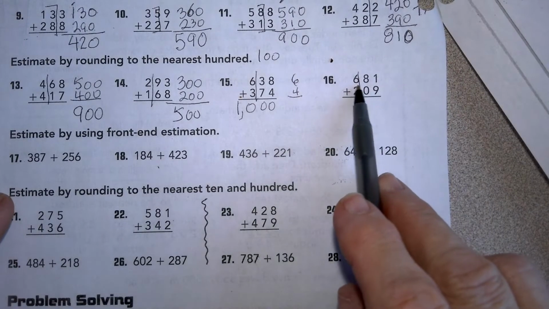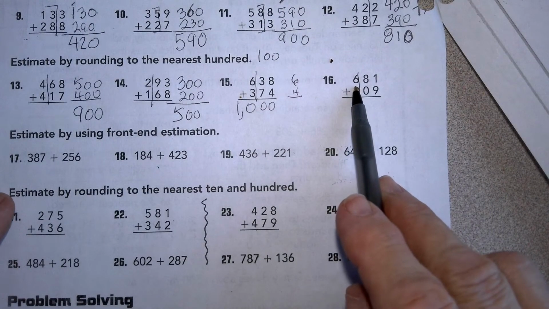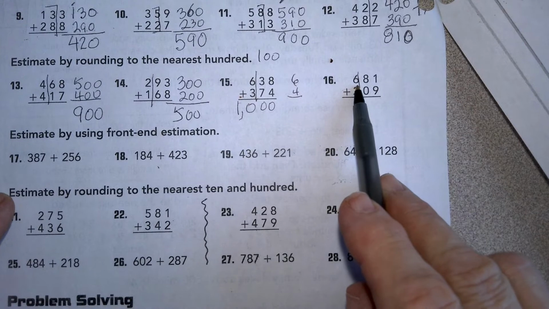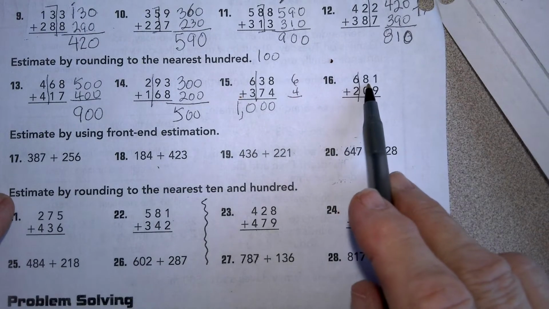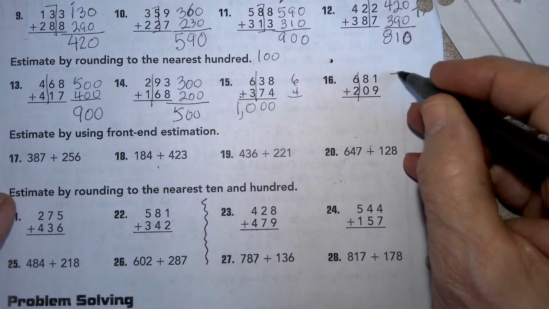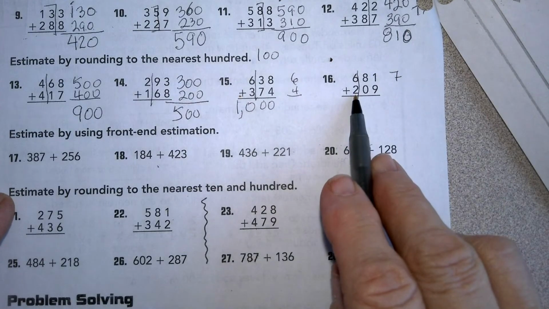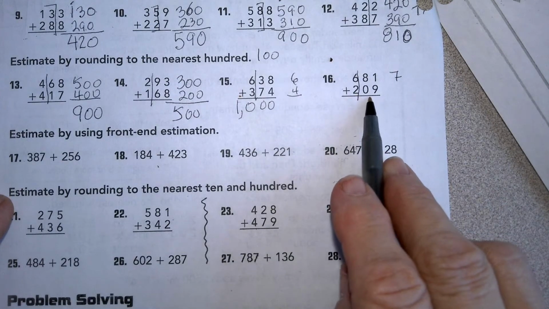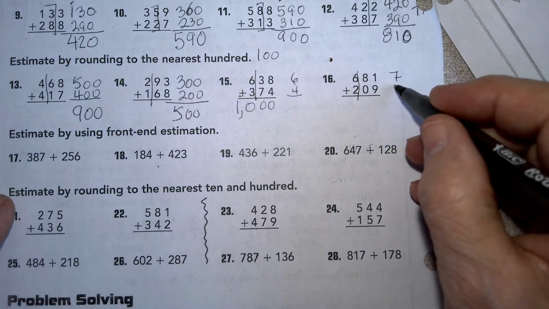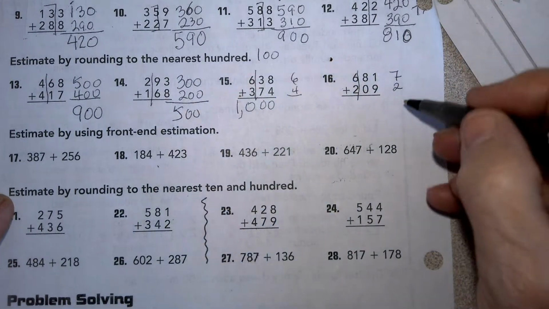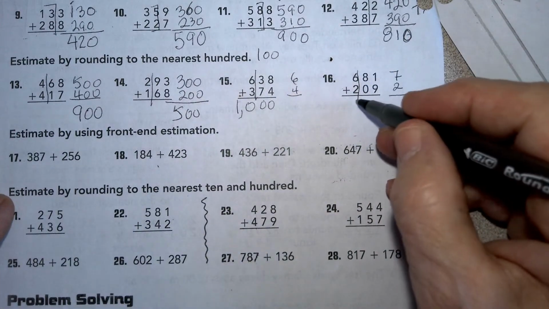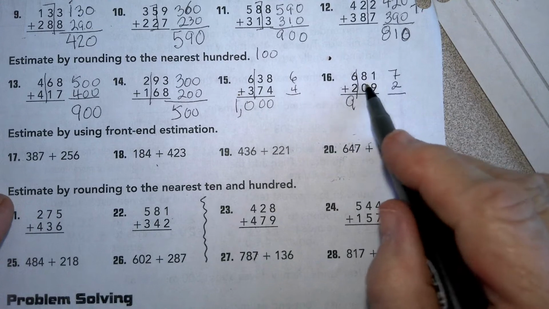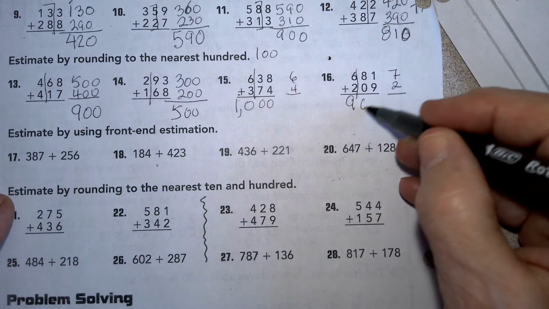Alright, so let's go to this one. Is this closer to 600 or 700? It's closer to 700. Is this closer to 200 or 300? 200. So what's 7 plus 2? So we're going to put it right under here, 9. And what happens to these numbers? They change to zeros.